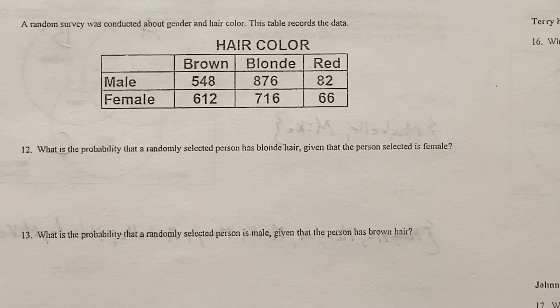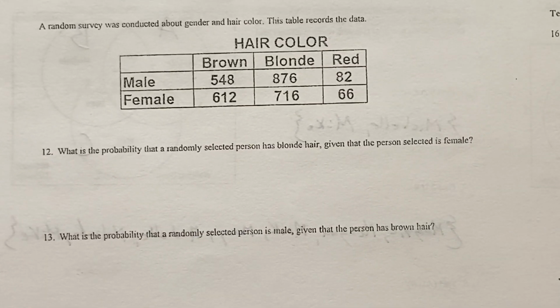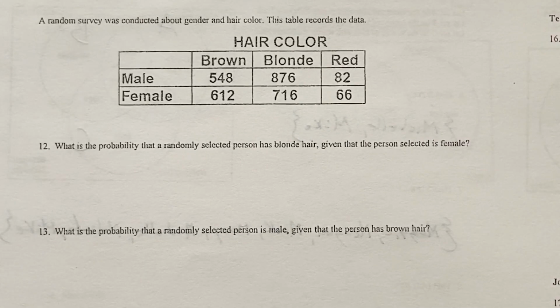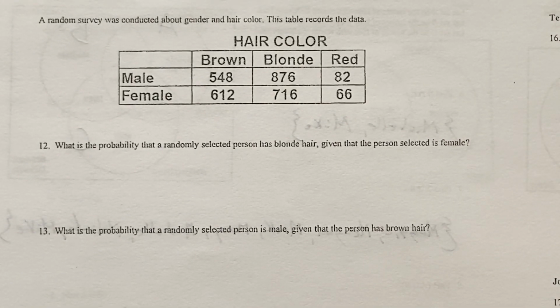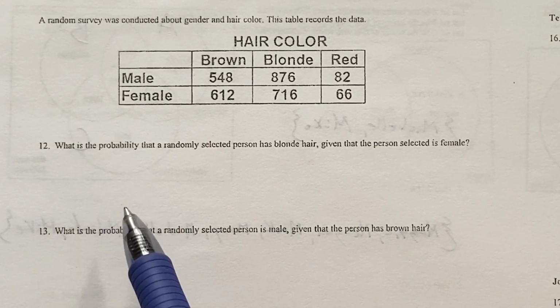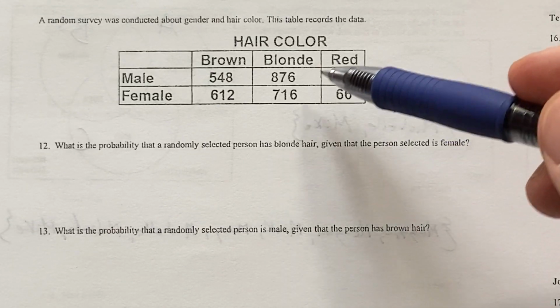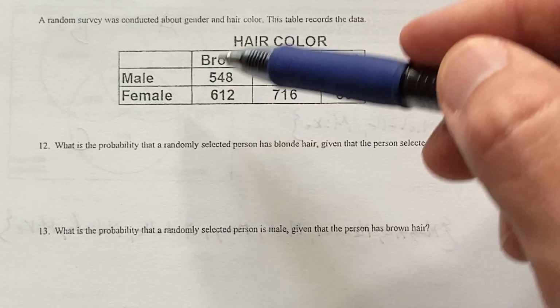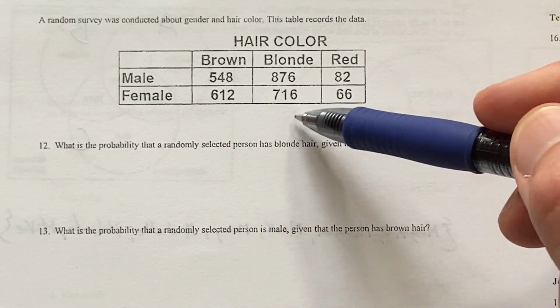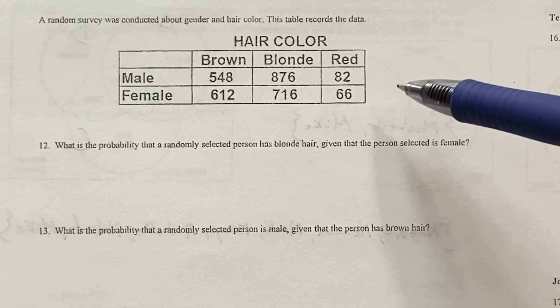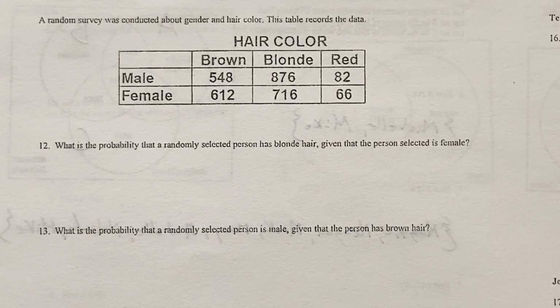On the back side, let's look at the back side really quickly. Over here. All right, a random survey was conducted about gender and hair color. This table records the data. If we look ahead at number 12 and 13, it's going to be a given problem. The only problem is, when I circle one of these, I normally have the totals right here and over here. I have the totals so that will be my denominator. I don't have those totals right now, so I have to make those totals.